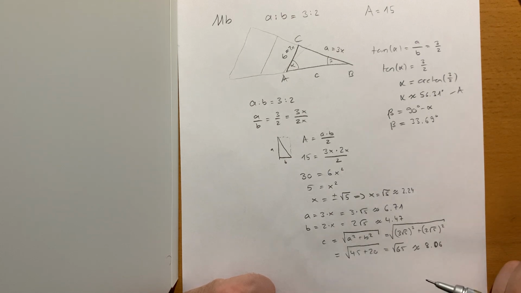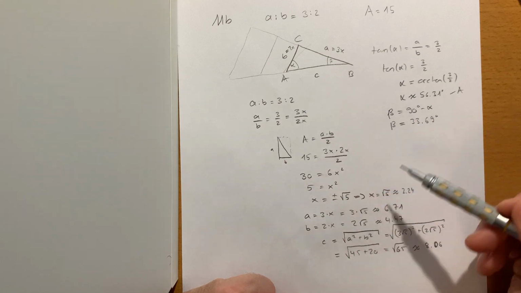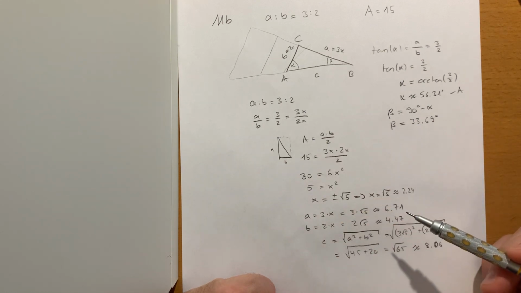I know these exercises are quite a bit more difficult than the ones we did before. But well, we're always using the same thing. But thinking is required, that's for sure.